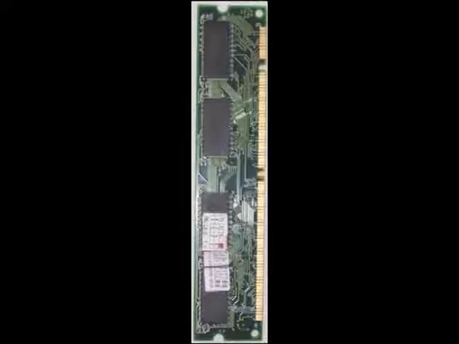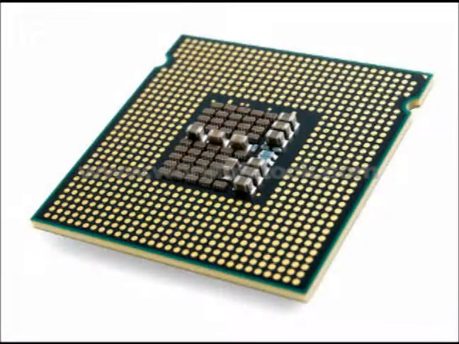This is a picture of a RAM memory module. It plugs into the inside of your computer. This is a picture of a CPU, a central processing unit. This is the item that does most of the important work in the computer.